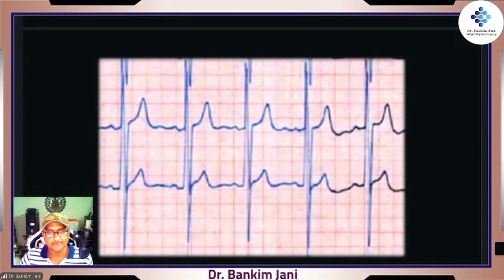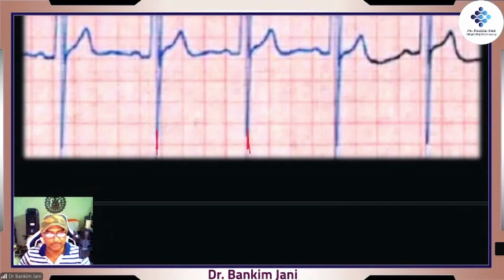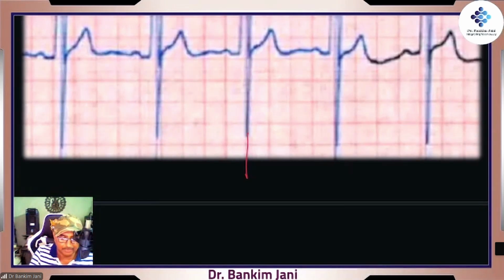Let's take this wave, and this wave. Very evident, big waves. So what's the distance between both of them, roughly?